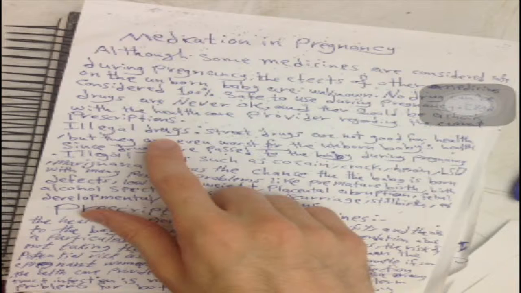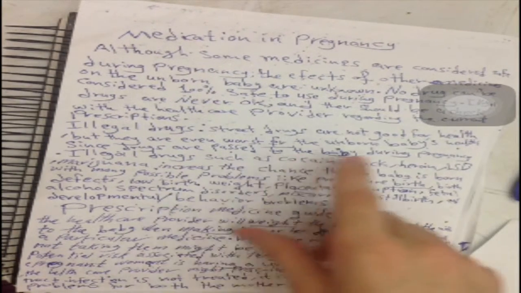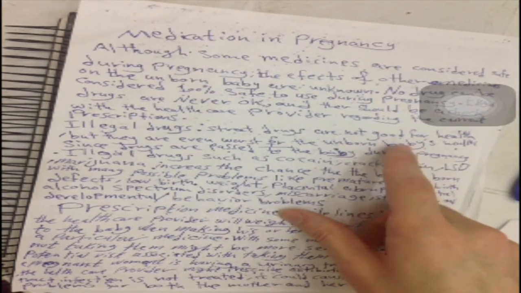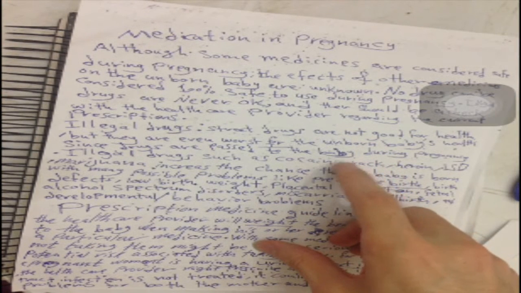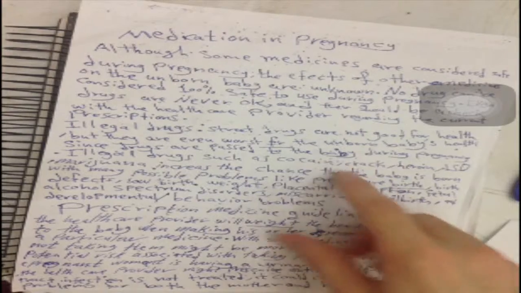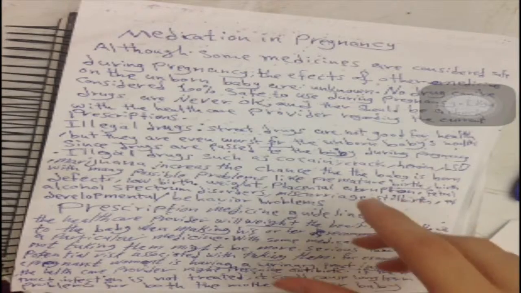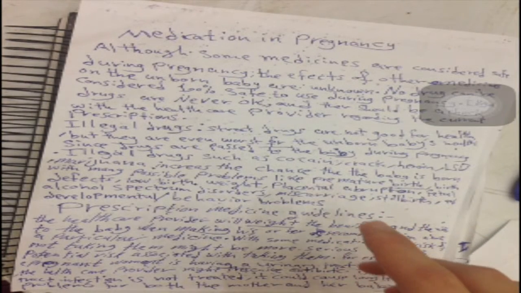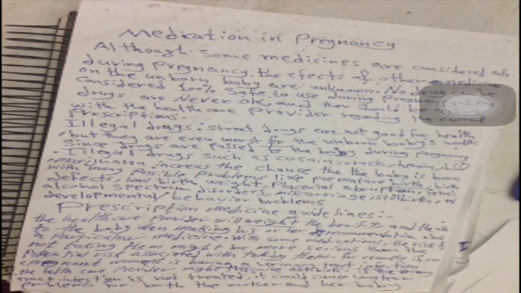The pregnant woman should ask her health care provider before cutting her prescription drug immediately, and before taking a new drug during her pregnancy, especially in the first trimester of the pregnancy.